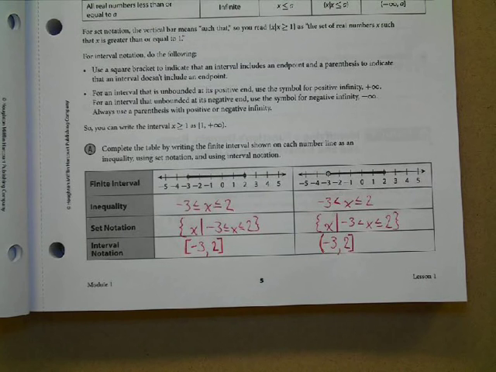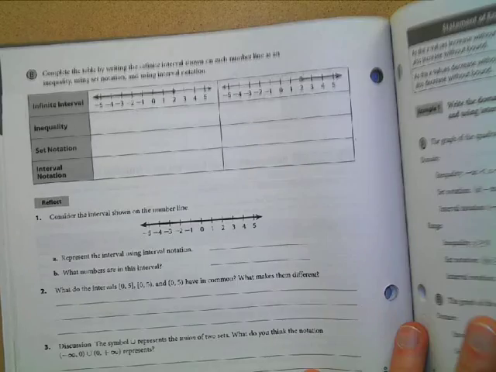All right, then what I would like you guys to do is turn the page. Okay, and we're going to look at these as well, okay? I'm not going to have you guys do these on your own either because, again, these ones have arrows on them, so they don't always have the endpoints there.